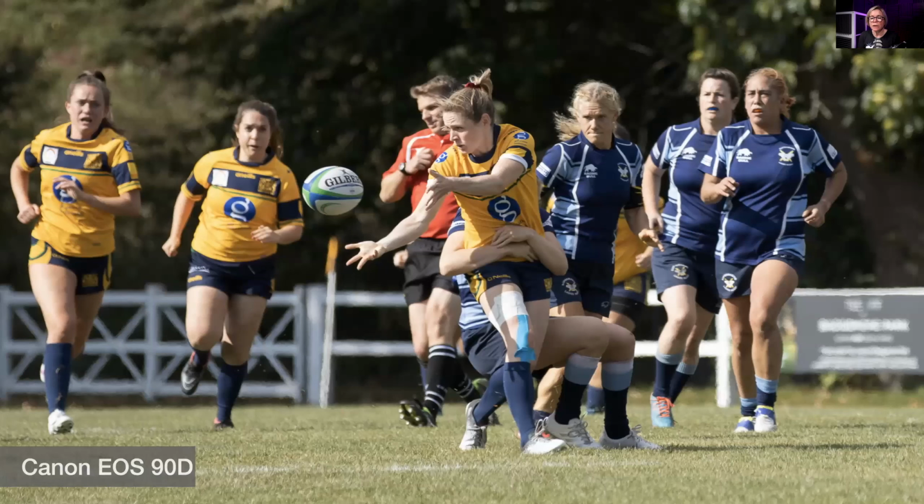So, switching now to the Canon EOS 90D, just to demonstrate that you can shoot sport with DSLRs. This is very much an enthusiast level camera, not a pro model. It's just to show that you can capture movement, and the shutter speed and the focusing and everything is perfectly good.